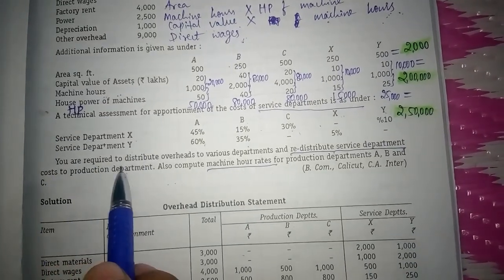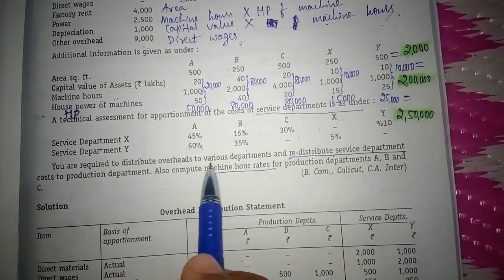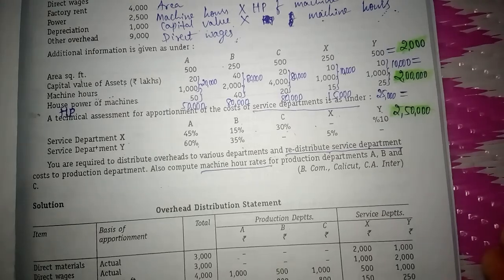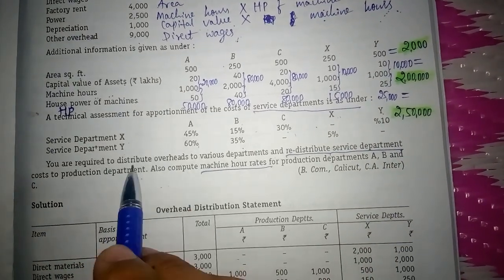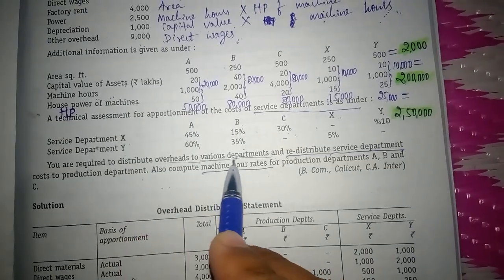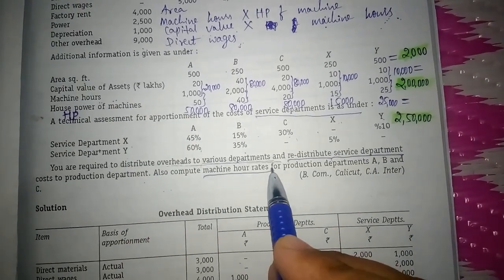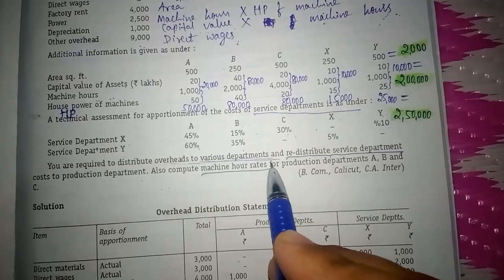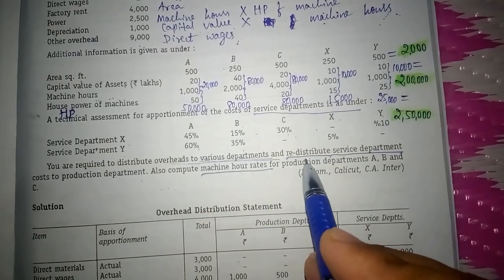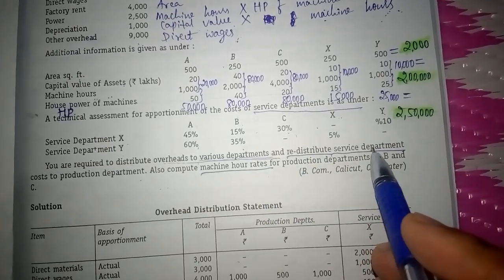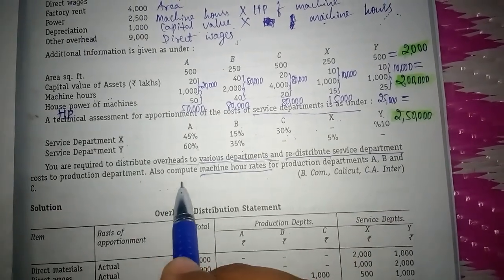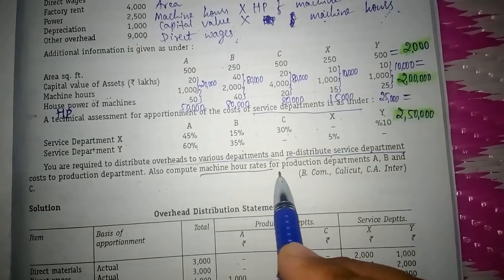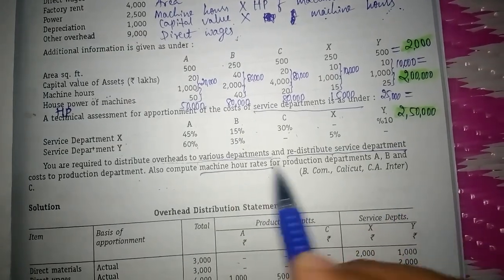So you are required to distribute overheads to various departments and redistribute service department cost to the production departments. In the sense, first we need to prepare the primary distribution summary. After preparation of the primary distribution summary, we are supposed to redistribute service department expenses by preparing the secondary distribution summary, and also compute machine hour rates for production departments A, B and C.